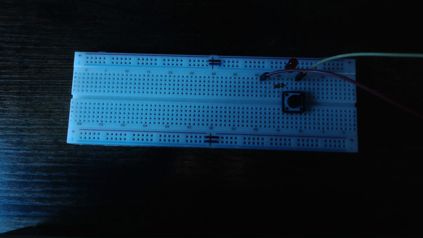Alright, so here I just set up a simple circuit, and let me show you what a button actually does when it's connected to a circuit. So here I just have an LED and a resistor, and now you can see that when I press this button, the LED actually turns on. This is because the switch is closing the circuit, which allows current to run through the circuit, and therefore turns on the LED when I press it down.